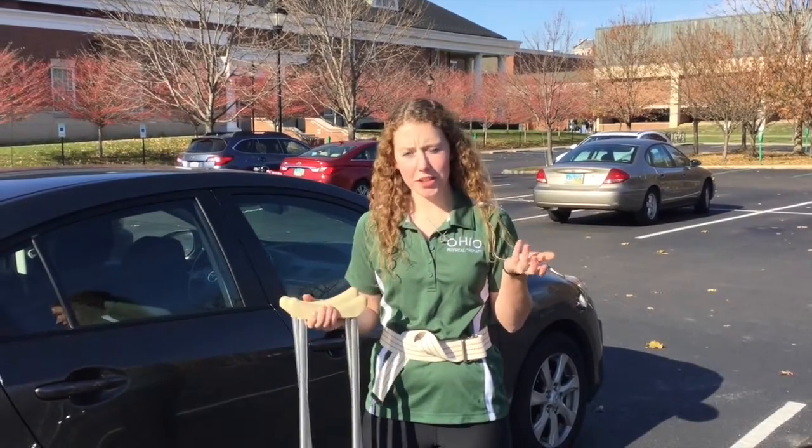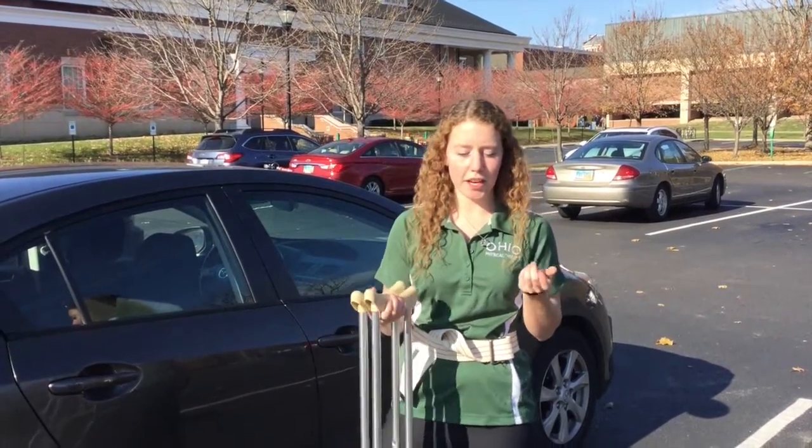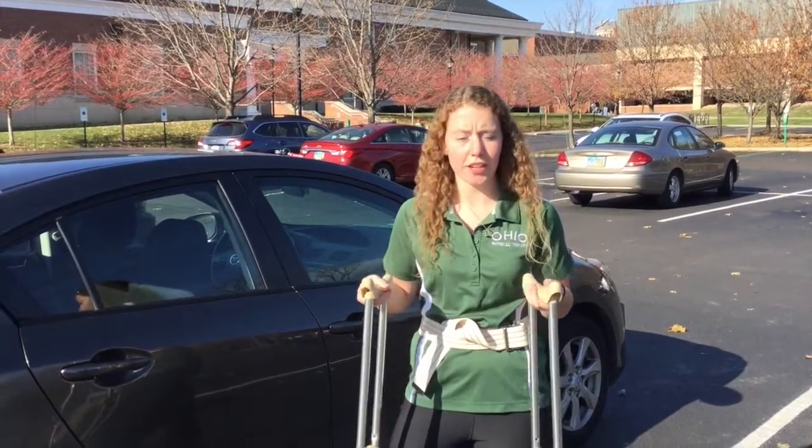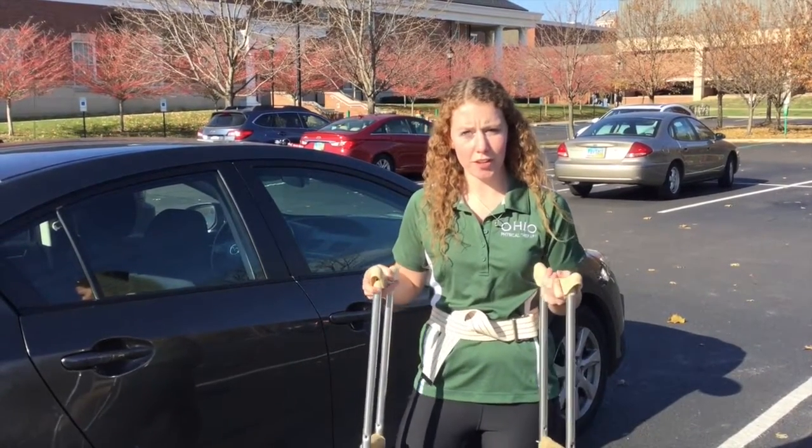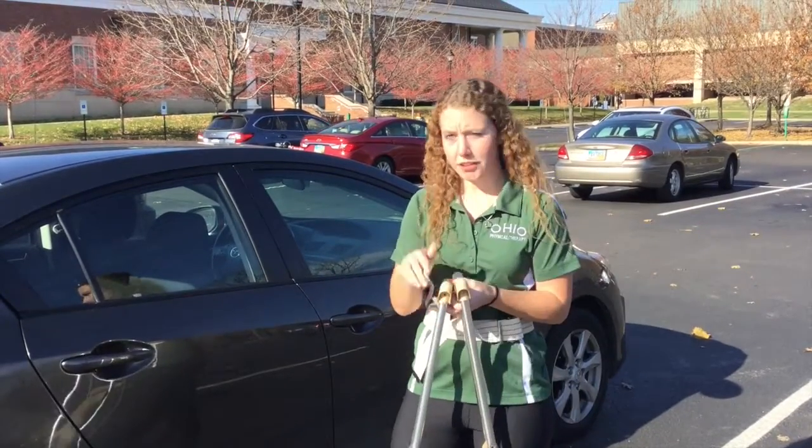Be demonstrating skill 43, which is car transfers. So I'll be demonstrating how to get into and out of a car using axillary crutches and non-weight bearing on one lower extremity into a sedan.